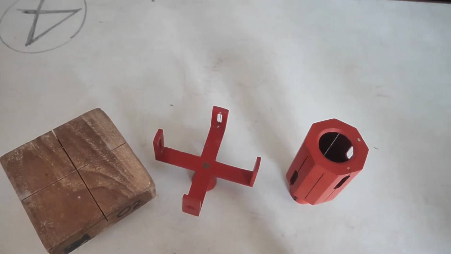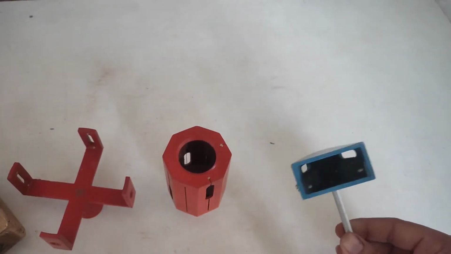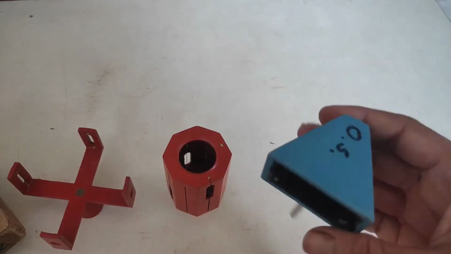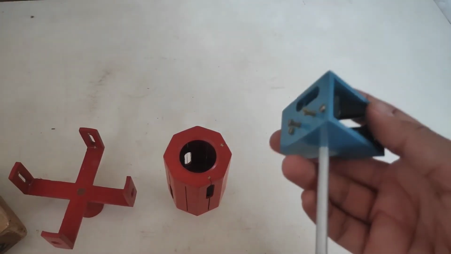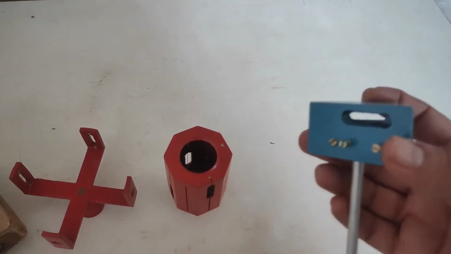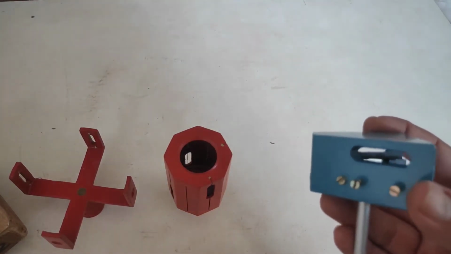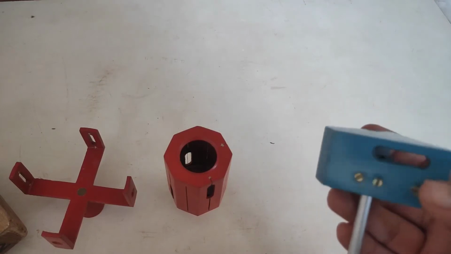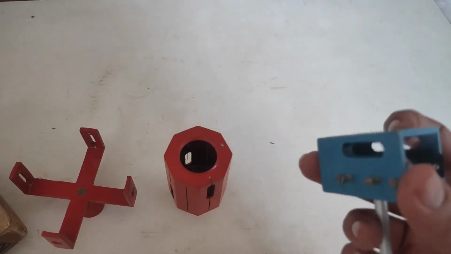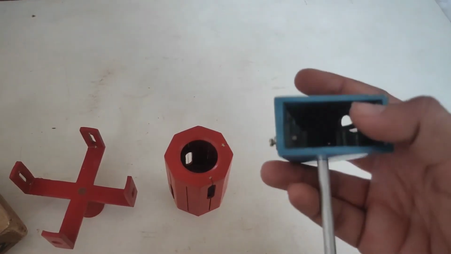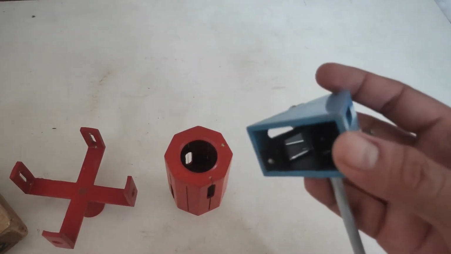And one more instrument is there, called the optical square. This is also used for setting out 90 degrees, and it is a more convenient and accurate instrument compared to the crosstalk for setting out a line at right angles. It works on the principle of double reflection.